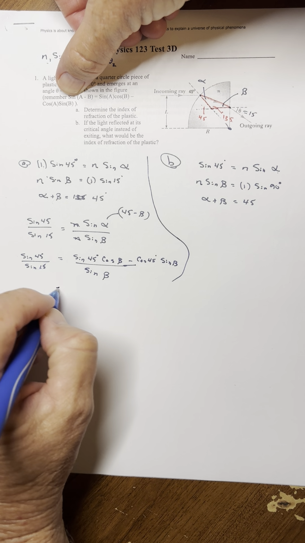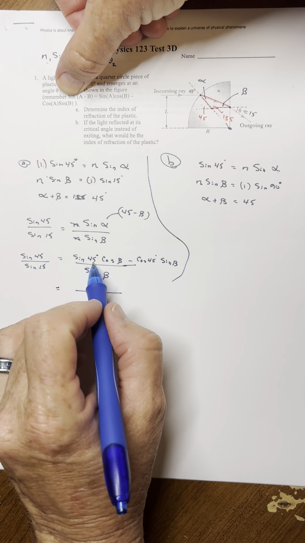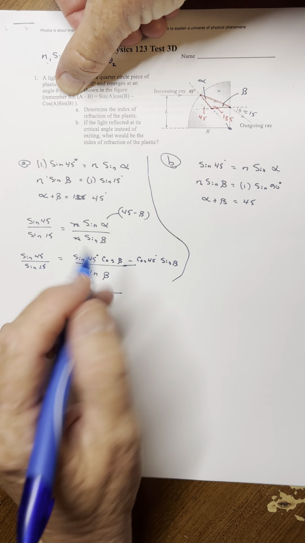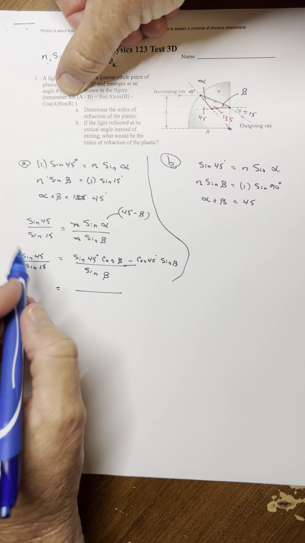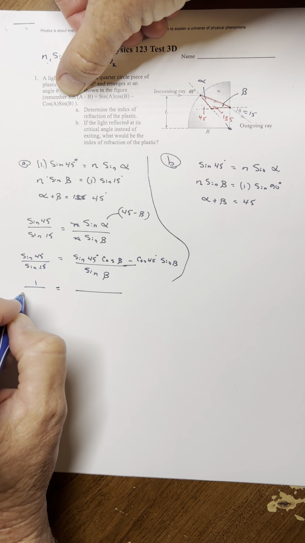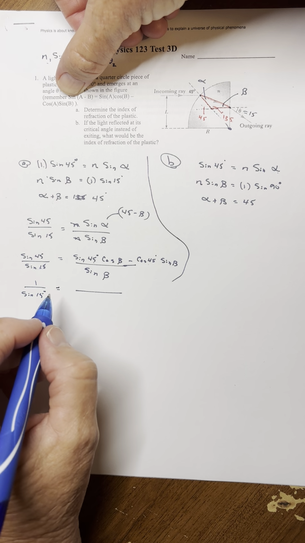But notice something nice happens here, because sine of 45 and cosine of 45 are the same number, that 0.707 or root 2 over 2, which is the same that's over here. So they could all cancel off, and I just get 1 over the sine of 15 degrees here.